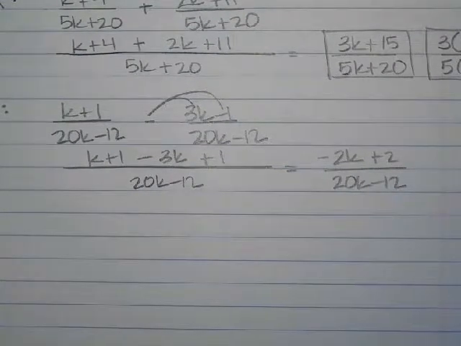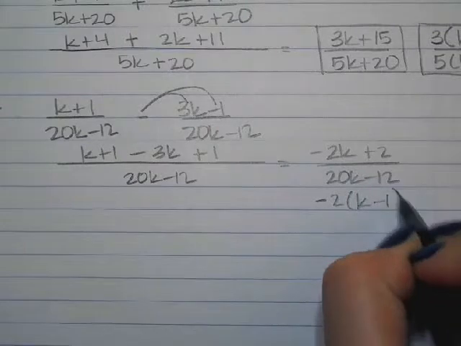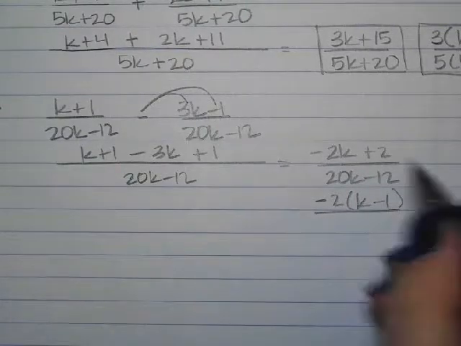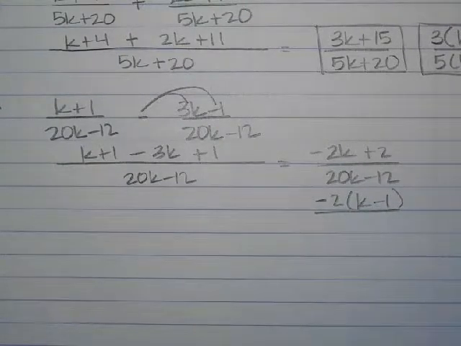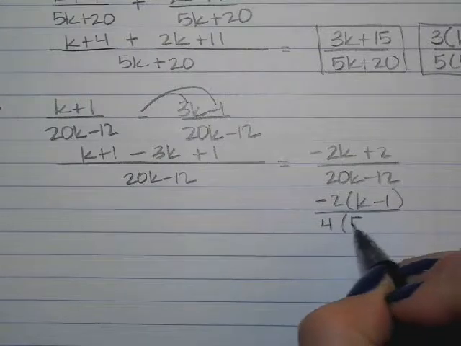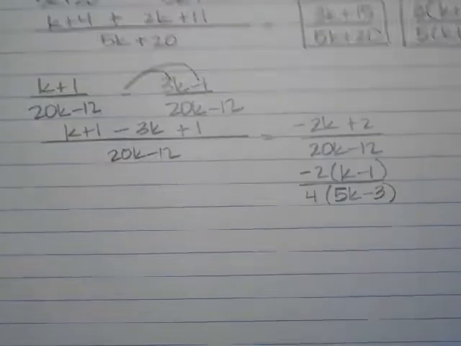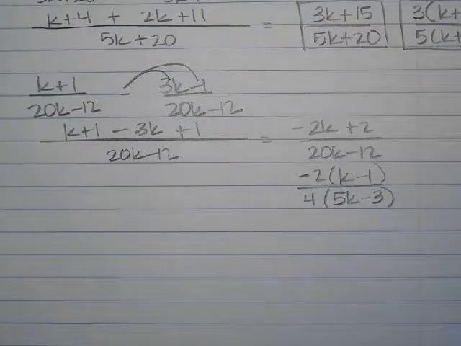And you're going to take your GCF out of that, which would be negative 2. So that would be k minus 1 with the 2k minus 1. And then 4, 5k minus 3. So we took a GCF out on the top. We took a GCF out on the bottom.